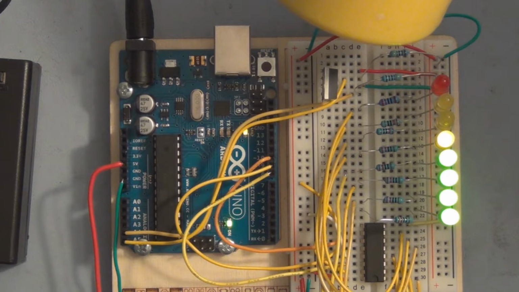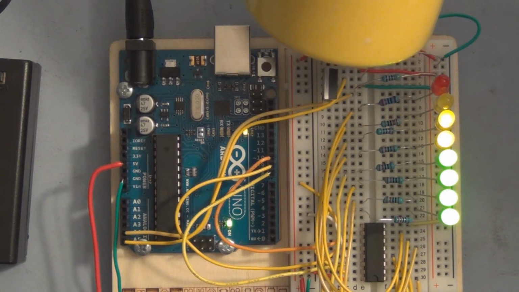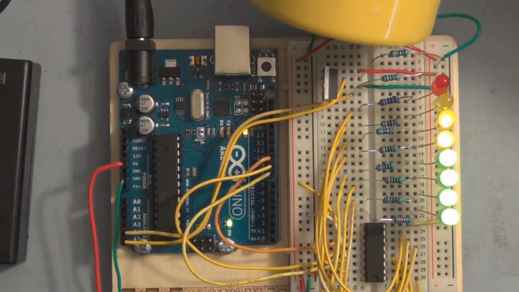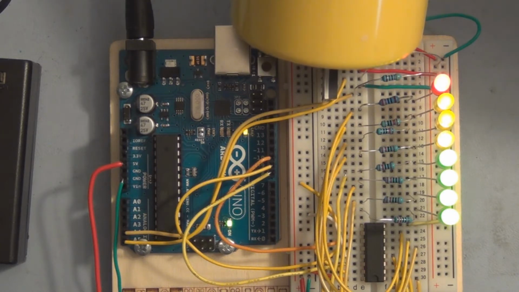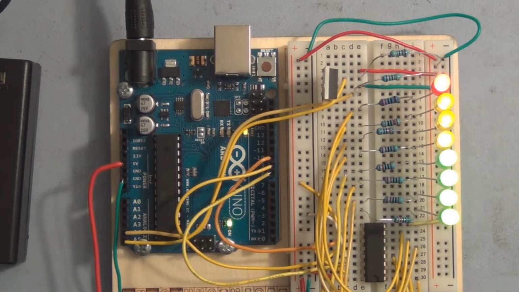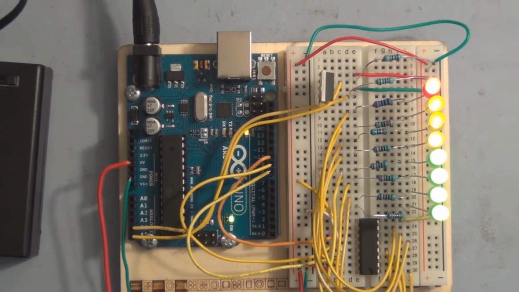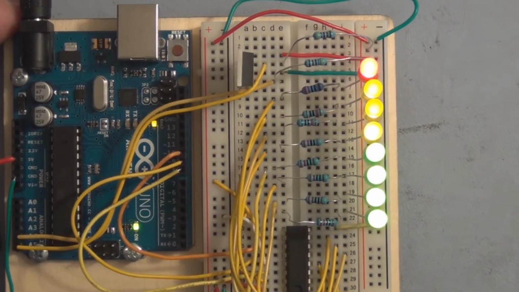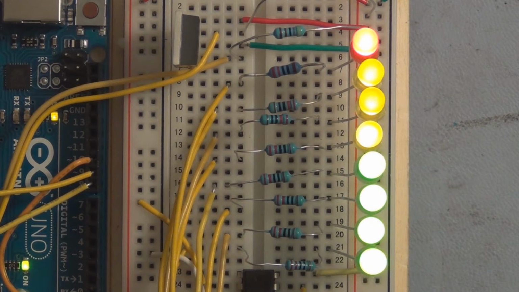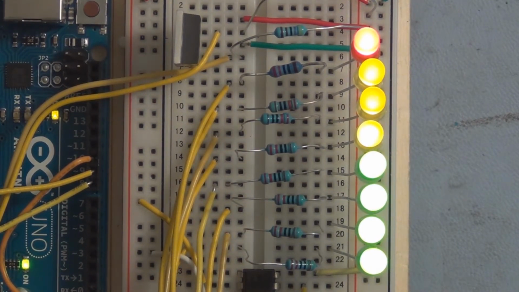We have 4 green and 3 yellow and 1 red to indicate the highest temperature. See if we can get there. And there it is, red. And as that cools down, the LED should start turning off one at a time. See how long that takes to cool off.